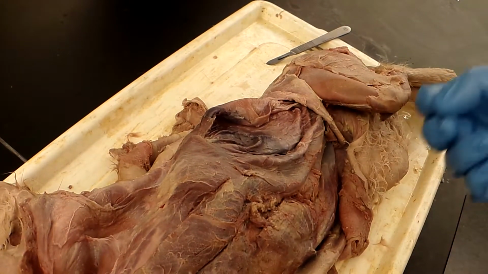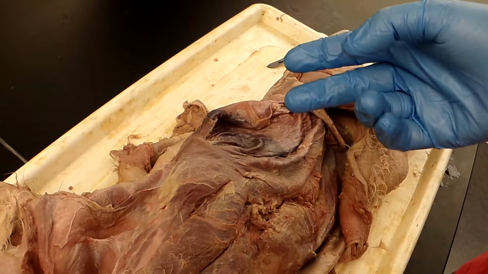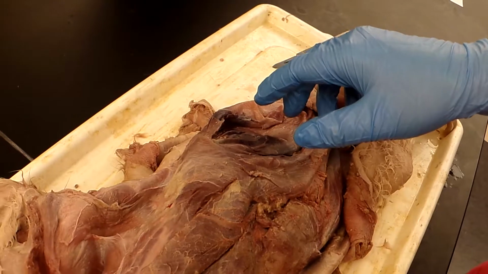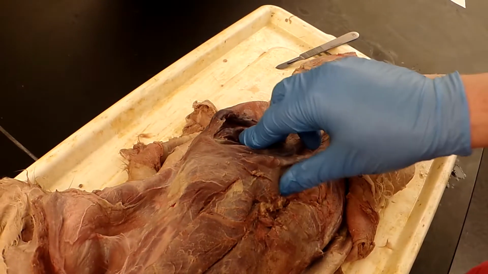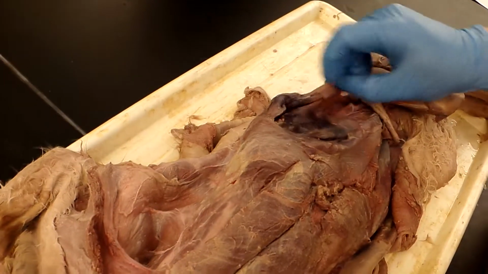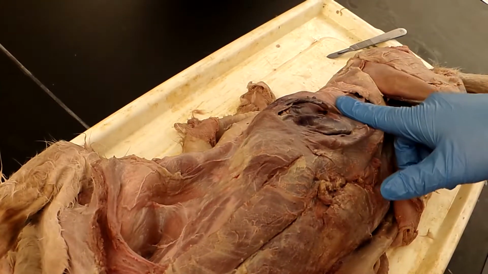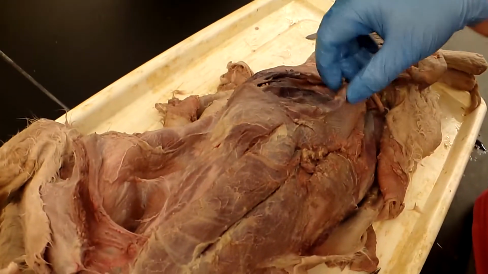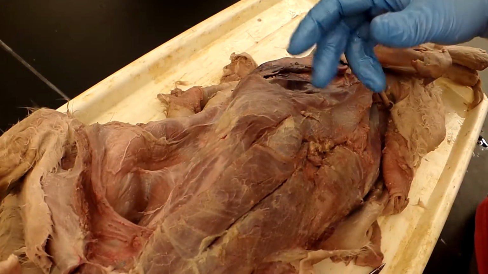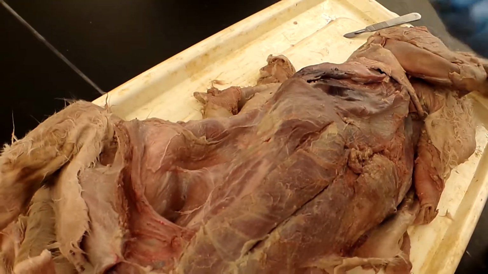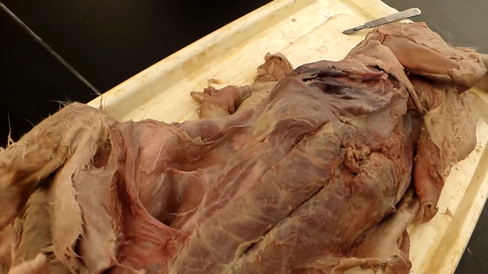Next is the internal oblique, which is located below the external oblique, right over here. The origin is the lumbodorsal fascia and the pelvic girdle. The insertion is the linea alba, and the function is that it compresses the abdomen.